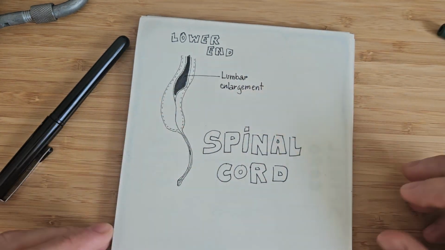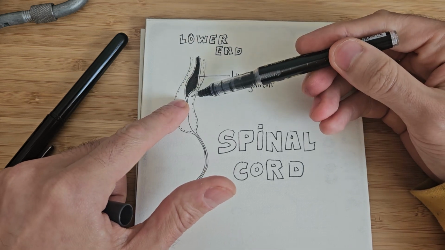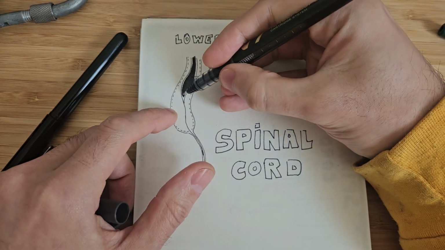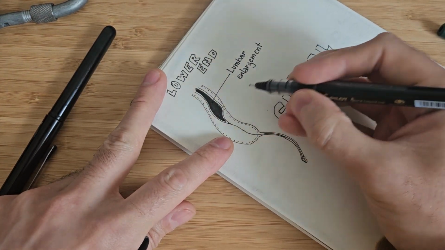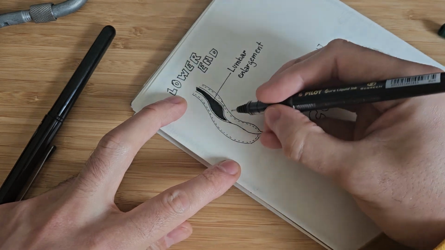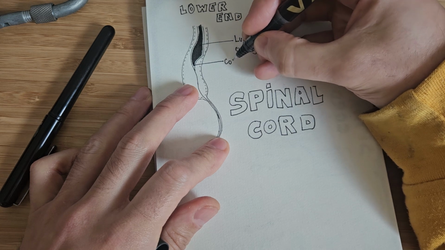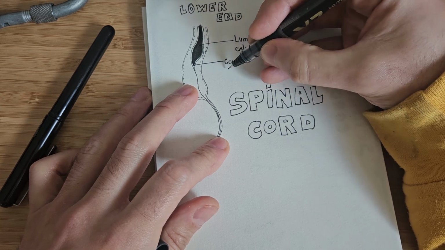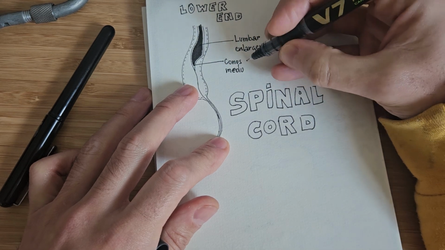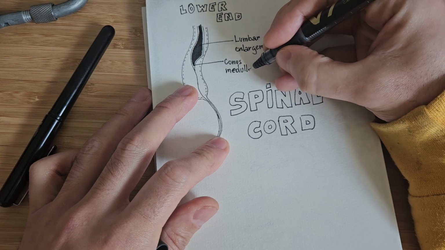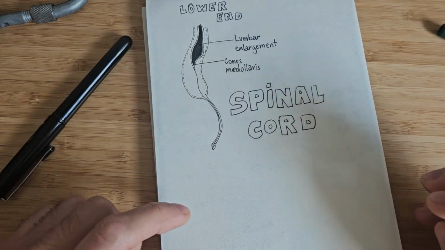This is the lumbar enlargement, okay? And then we have this part right here, which is the conus medullaris. Okay, this is the conus medullaris. I'm going to label this part. Conus medullaris.